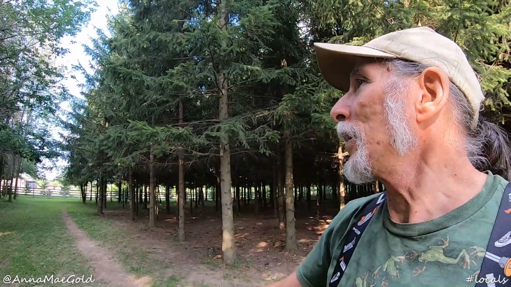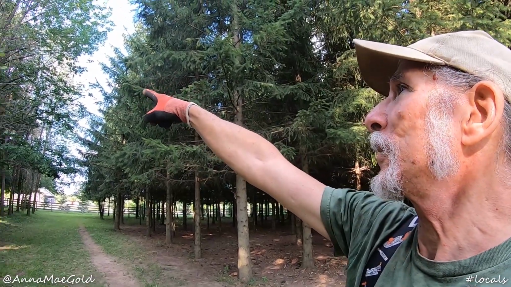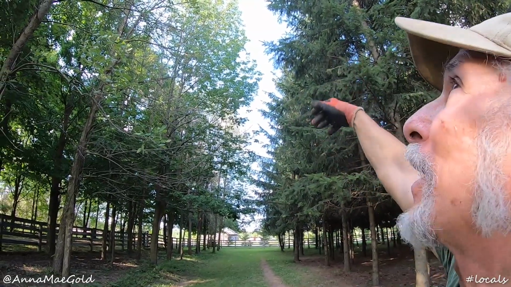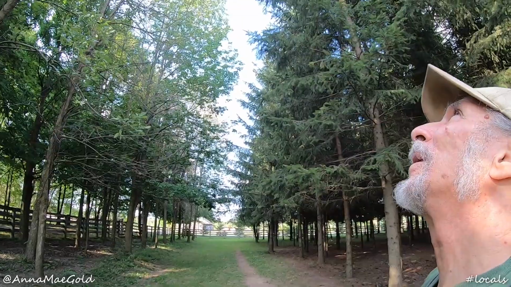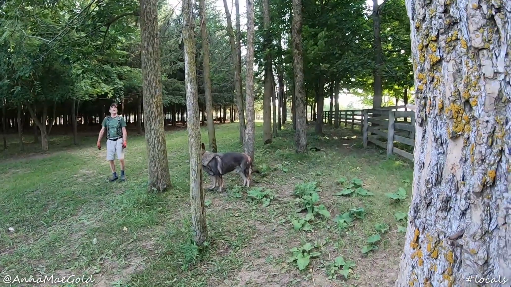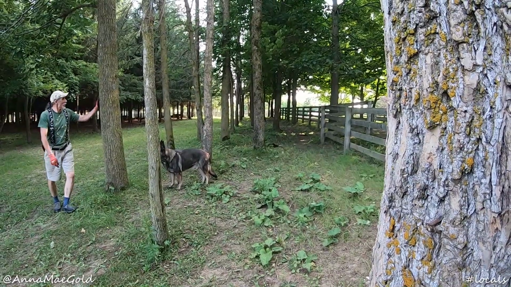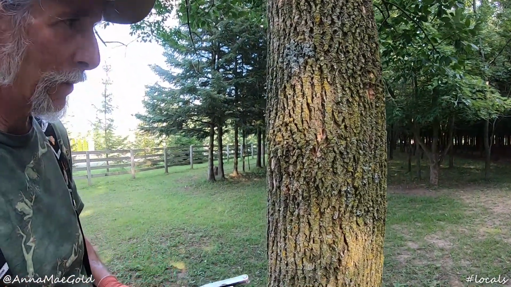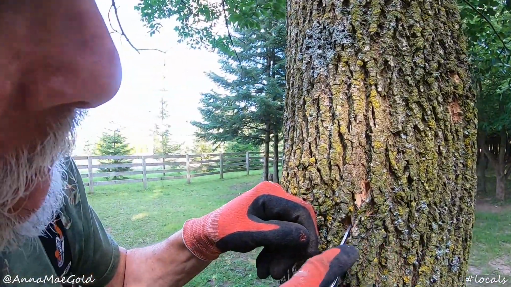This whole row is going. This is the healthiest one in the bunch. This one here still has maybe 90% of its leaf cover. But all the rest are doomed, I'm afraid. Yeah, this one is still okay, but woodpeckers have been here.